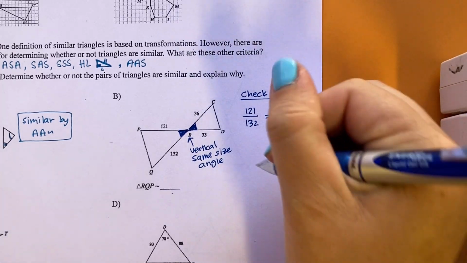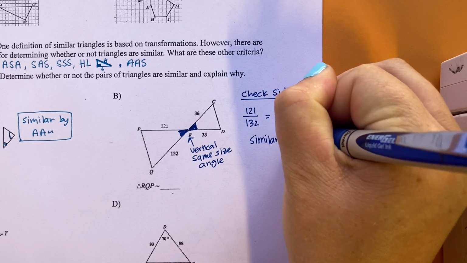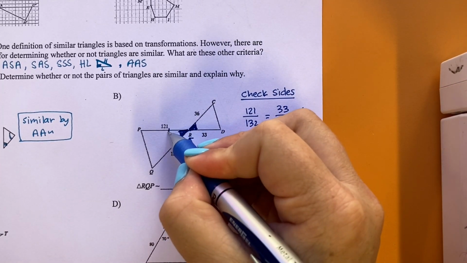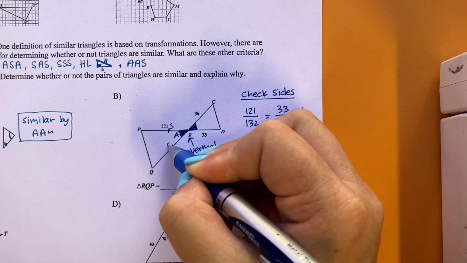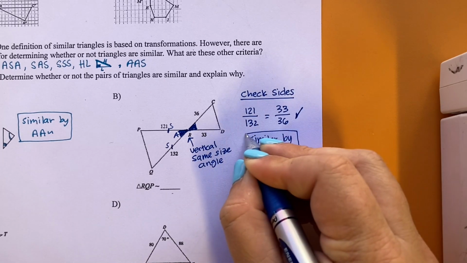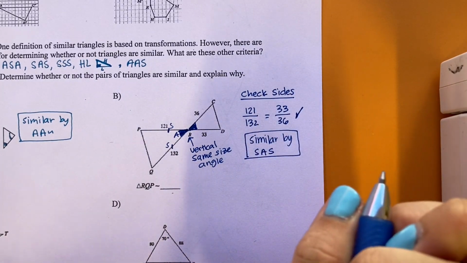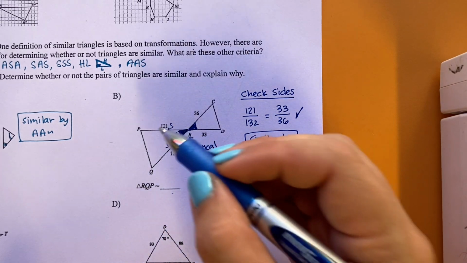So I would have that they are similar by side. Here's an angle, and here's a side. Then we fill in triangle RQP.